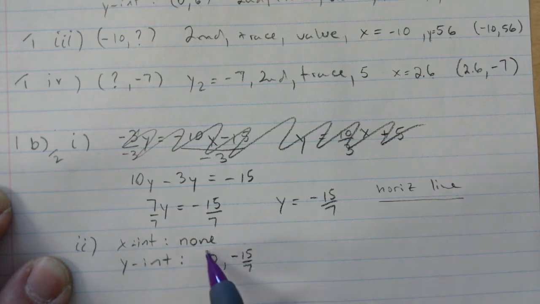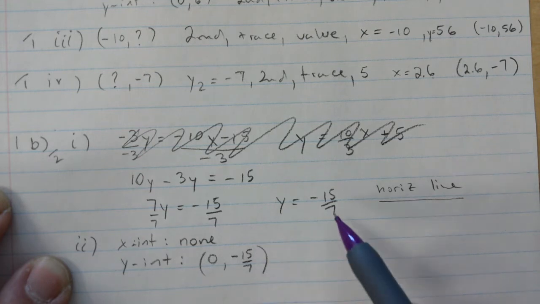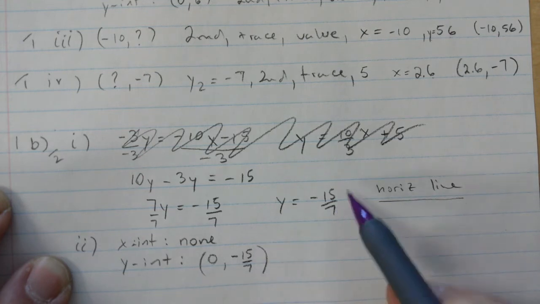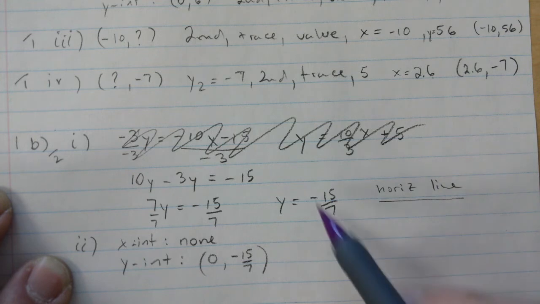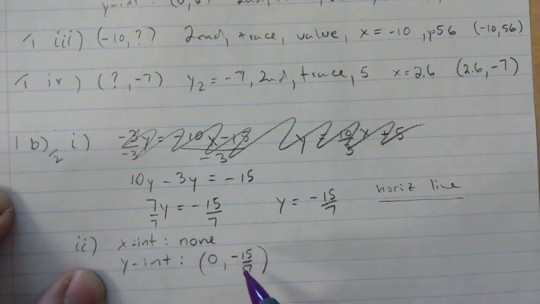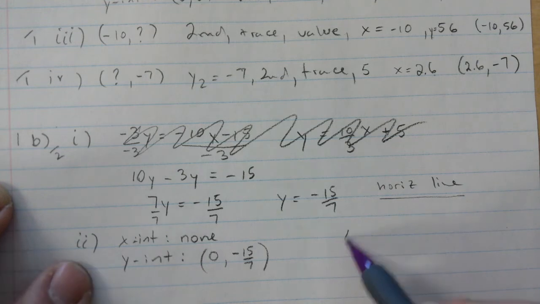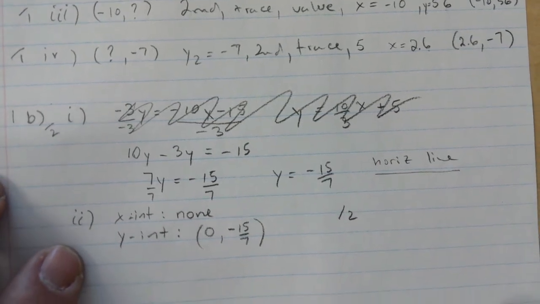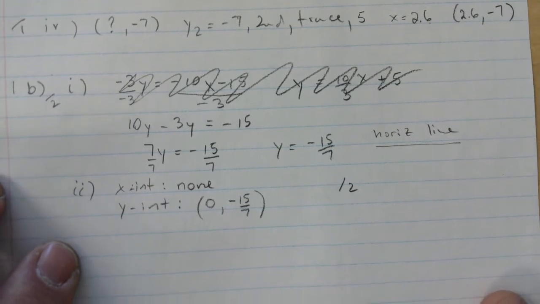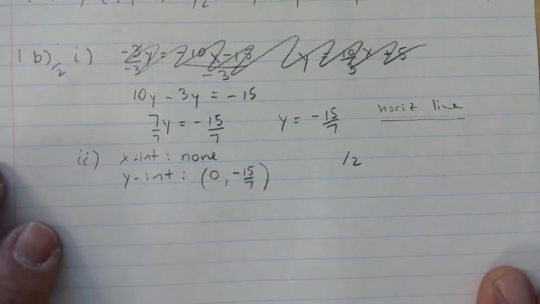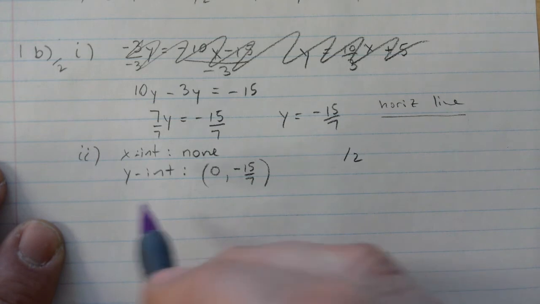So you don't even need a calculator for that, right? Because it is a line that goes through that y value. So that is your y-intercept. 2 marks. Freebies. No keystrokes needed for that one.